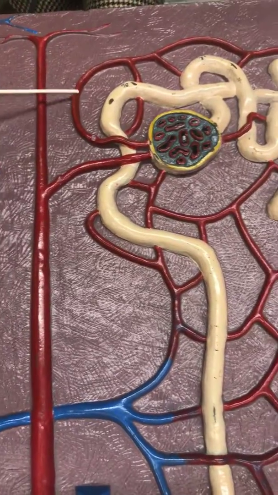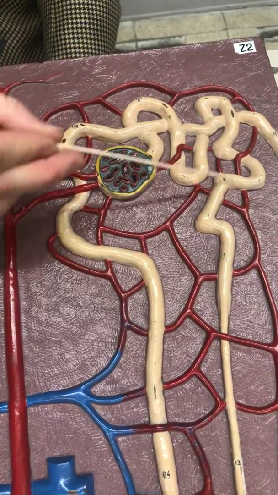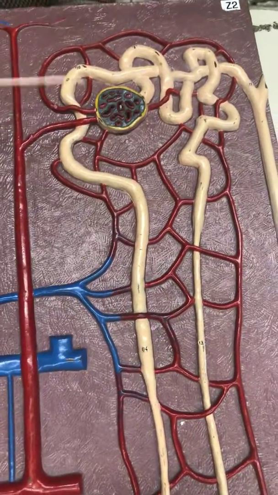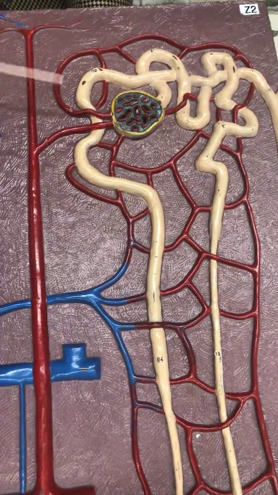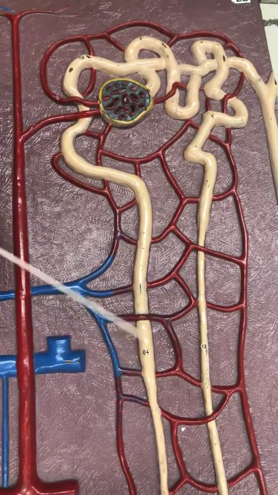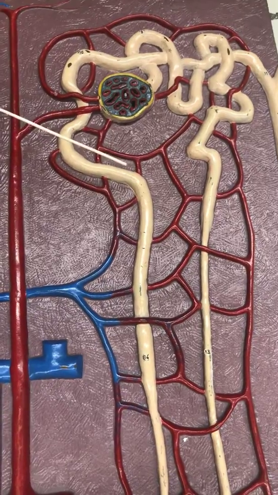Now notice that the efferent then continues, and it looks like it's wrapping around all of the loops of the nephron. And it does, because now the purpose of the blood is to feed all of the simple cuboidal cells that make up the nephron with oxygenated, nutrient-rich blood. So the kidney's smart, right?